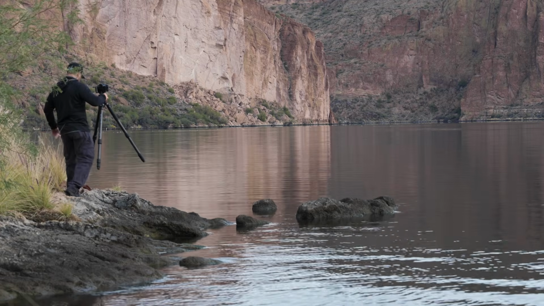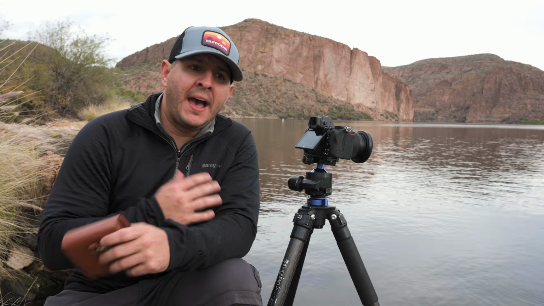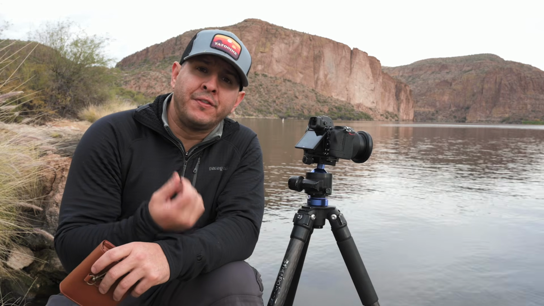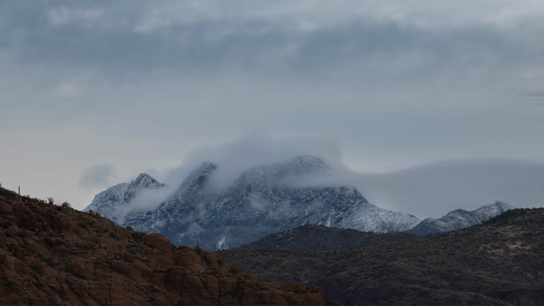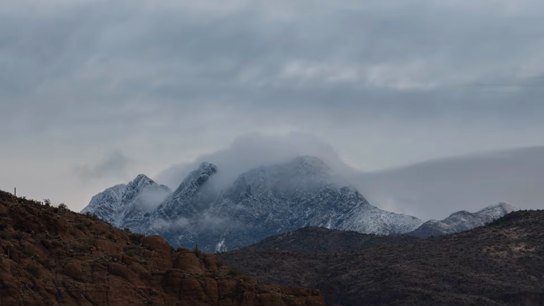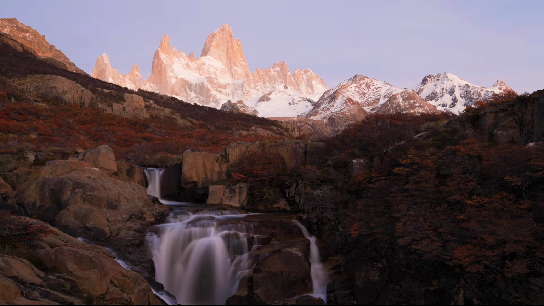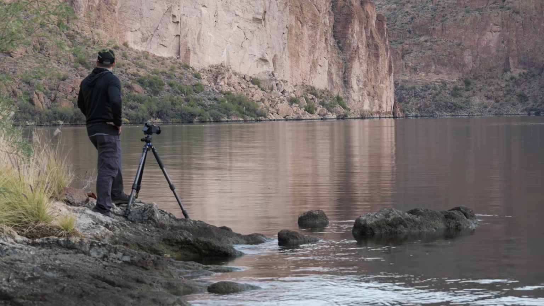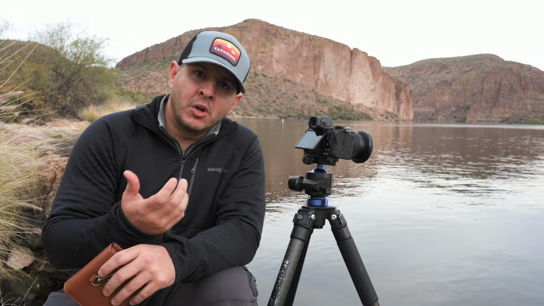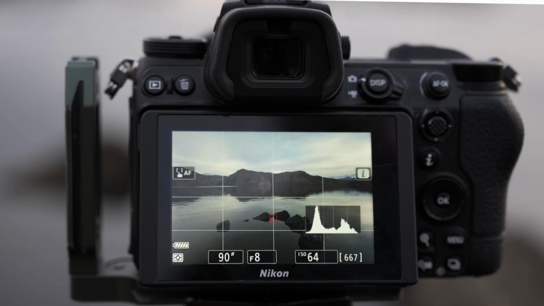Now, shooting long exposures is a great way to add a bit of a fine art, ethereal feel and mood to your image. And you're able to show a couple of things, the passing of time, and then you're able to show movement, whether it's clouds or water. And so I want to show you guys my process for how I set up the camera. I'm going to go over some settings, how to calculate the shutter speed, and then also a little bit of why you should be doing it, when to do it.